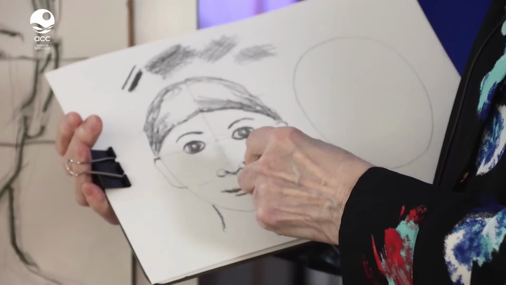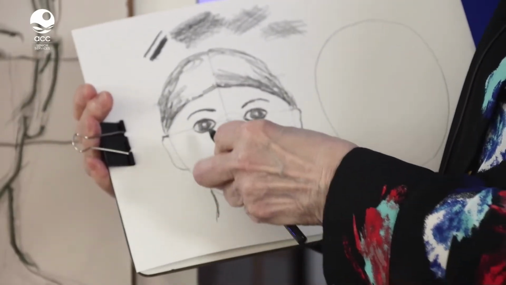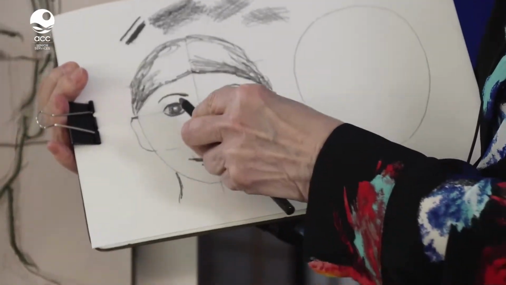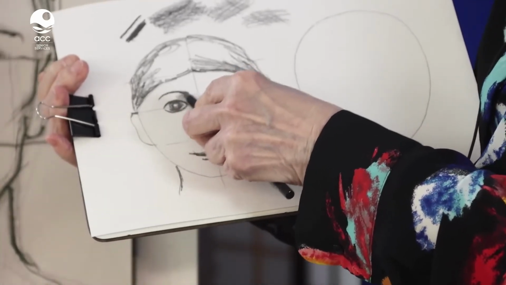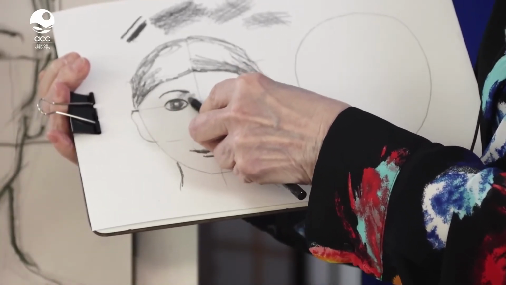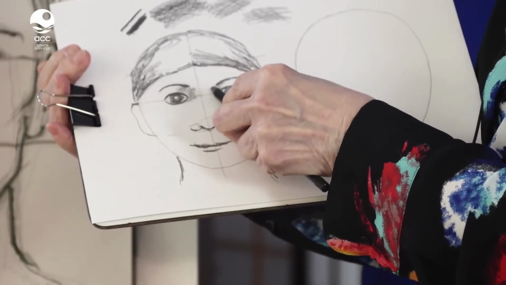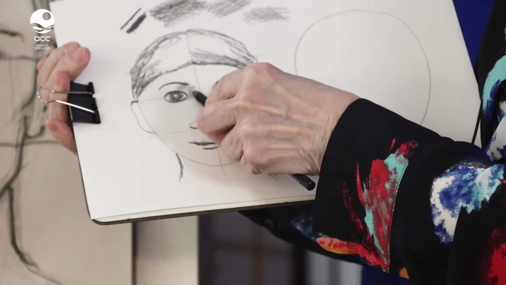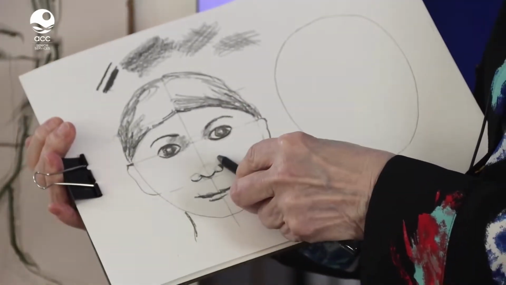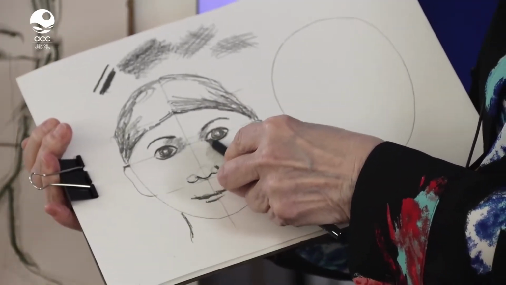Now from here, you need to figure the shadow. Okay, where are the shades? The shadows are like in here, where your eyes are. They're also in here a little bit, and usually come to the bridge of the nose. You can also have shadow here.